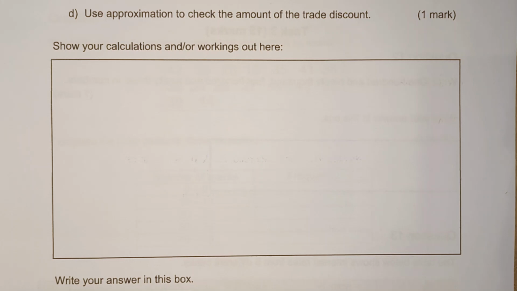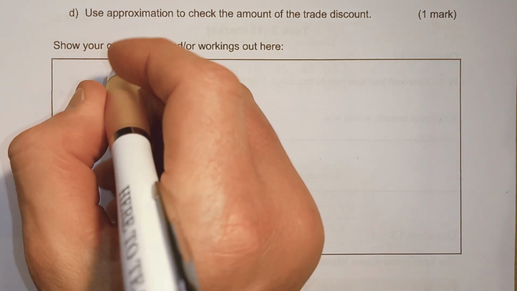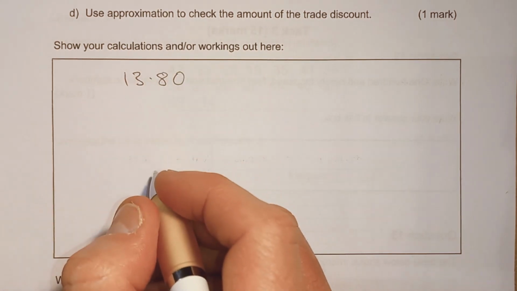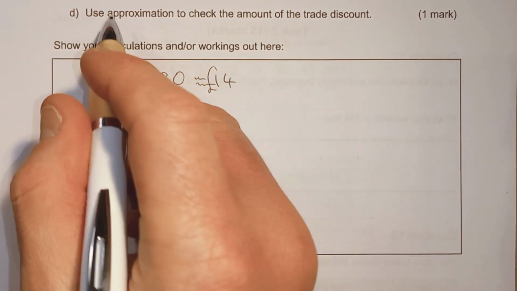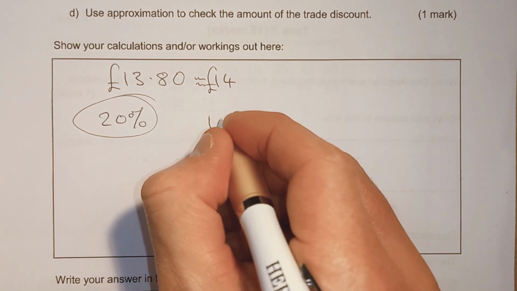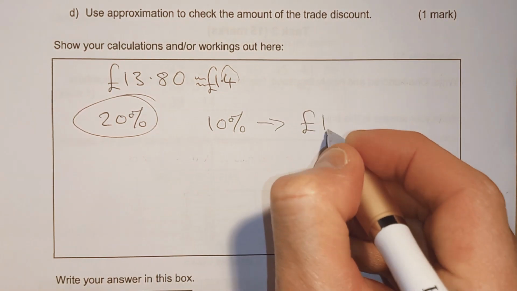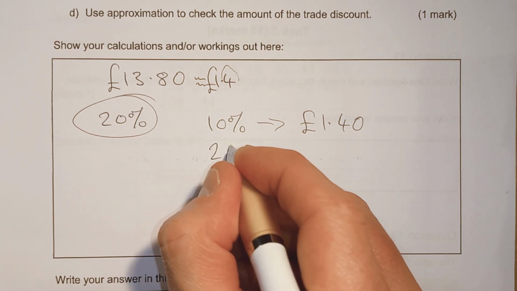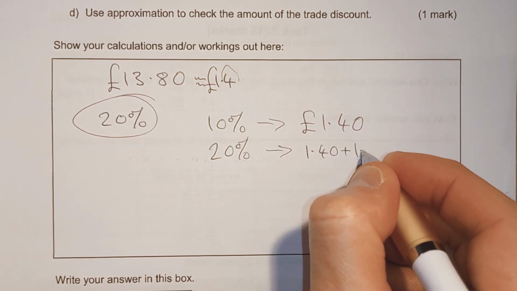Part D. Use approximation to check the amount of the trade discount. Show your calculations and or workings out here. Okay, so what we had was we had £13.80. Well, we can say, well, £13.80, that's approximately equal to £14. Because it says approximation, okay? And we want 20%. Well, 10%, we divide by 10, we're just going to move the decimal point in here. So 10% would be £1.40. 20% is going to be double that. So it's going to be £1.40 plus another £1.40.